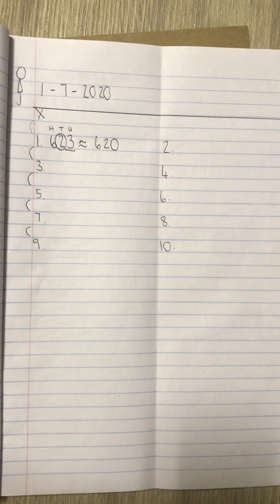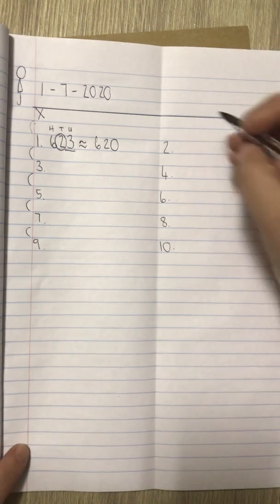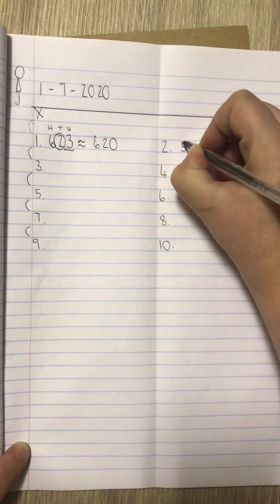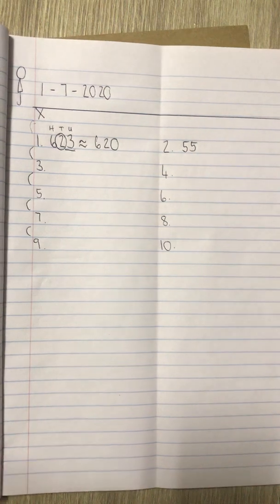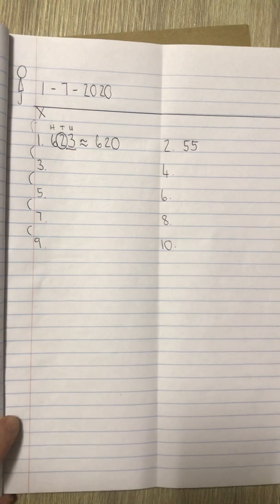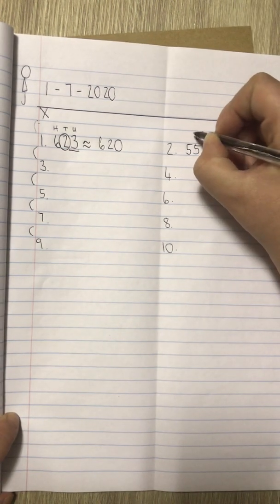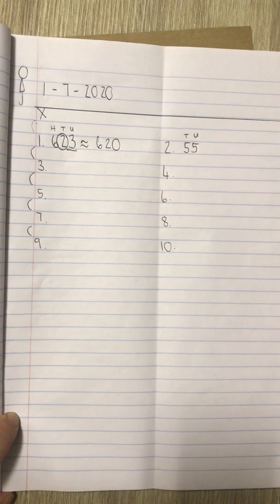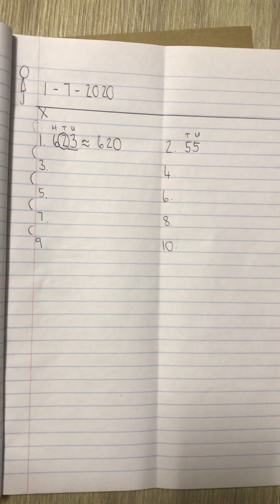Okay, that was just for practice. That was just to kind of refresh your minds as to what rounding off is. Let's look at number 2. Write the number 55. Okay, we put it in our houses. The last number is always a unit. One next to it is the 10. And now we start with our rounding off process.